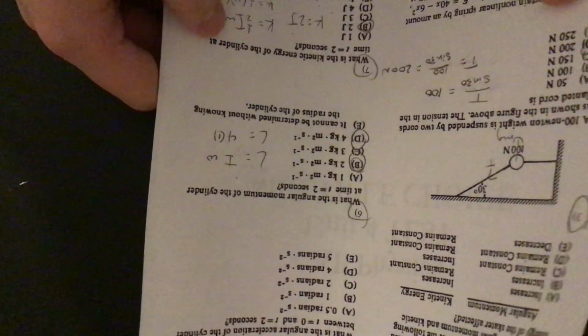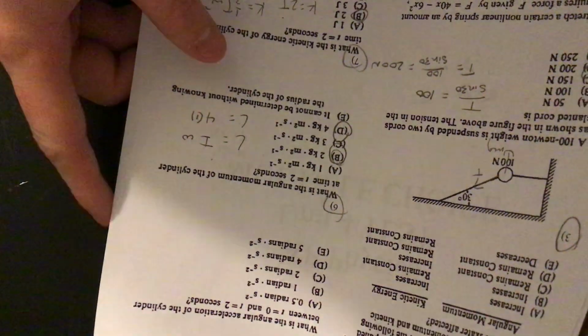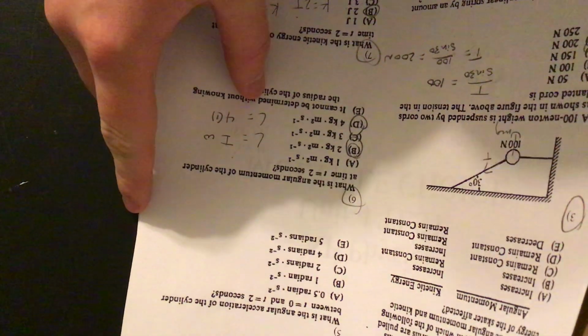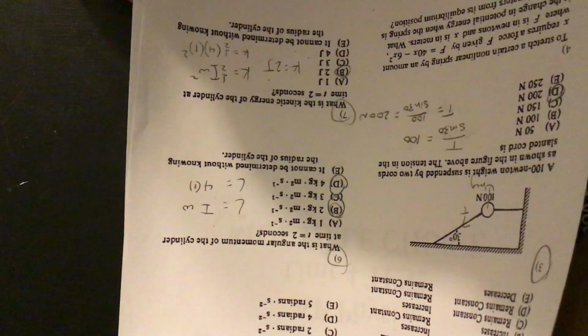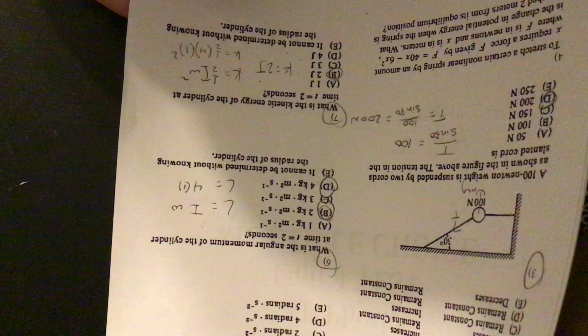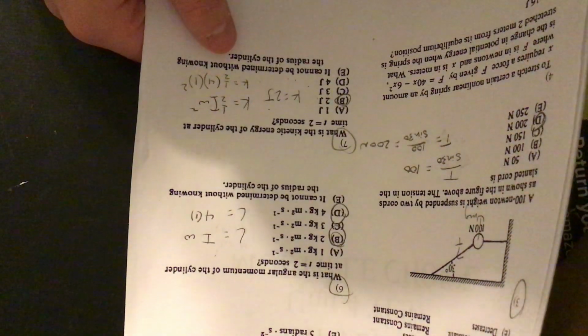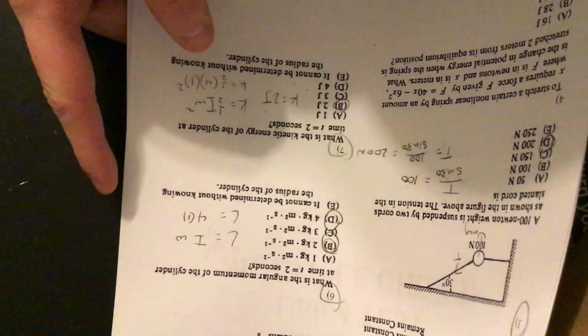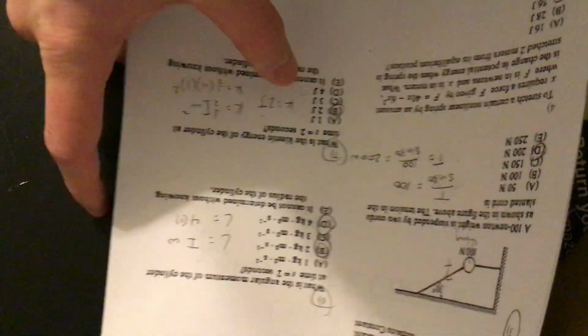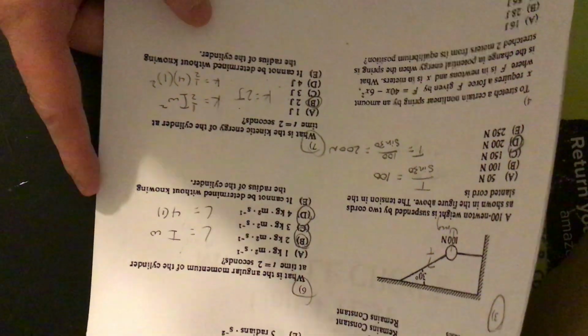6. So angular momentum equals moment of inertia times angular velocity. So the angular momentum equals 4 times 1, which is 4. 7. K, kinetic energy, equals half of moment of inertia times angular velocity squared. So K equals half of 2 times 1. So K, the kinetic energy, equals 2 joules.